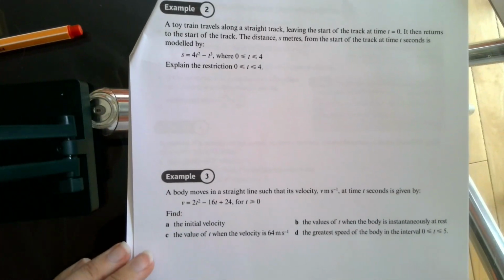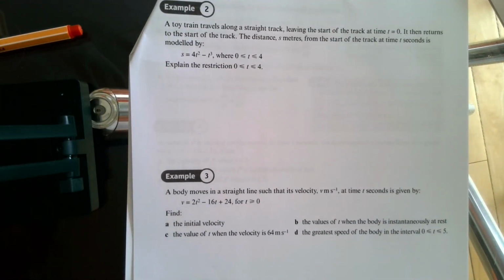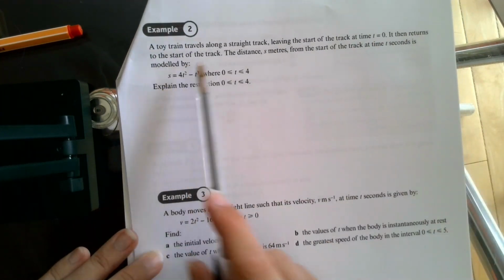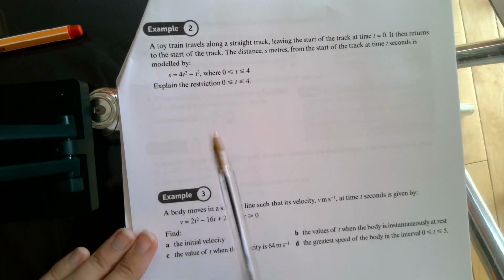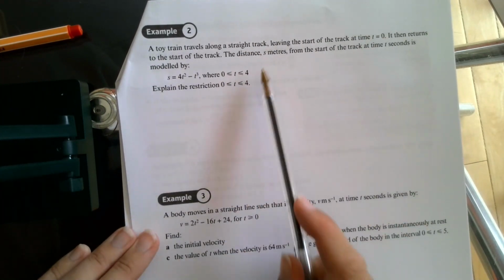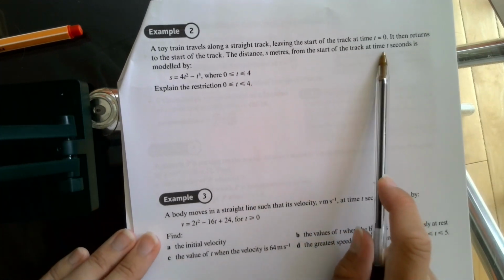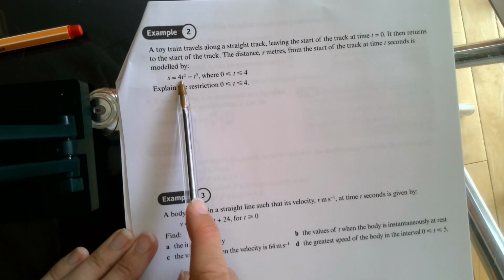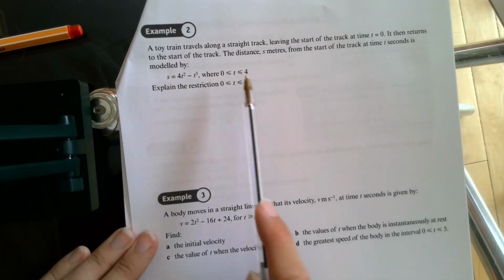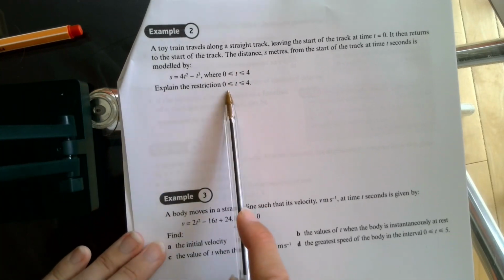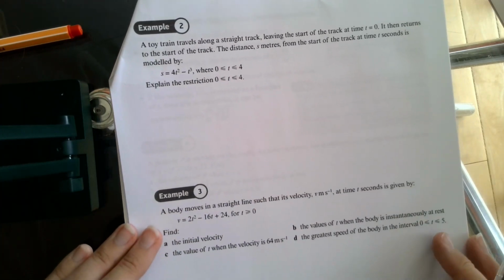Okay, in this example, we've got a toy train travelling along a straight track. So it leaves the start of the track at time t equals 0, and then it returns back to the start of the track at some point later on. The distance, and now that's important that they've said distance there, s metres from the start of the track at time t seconds is modelled by s equals 4t squared minus t cubed, where t is between 0 and 4.